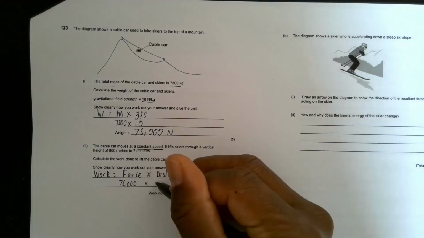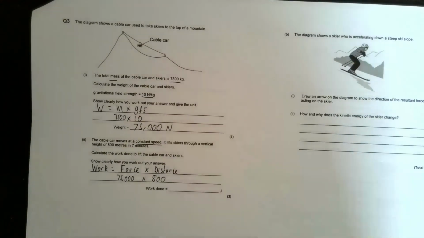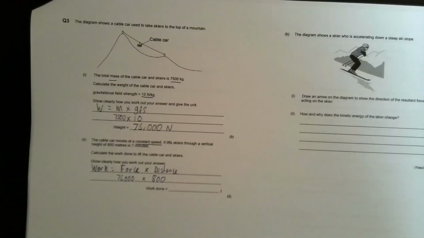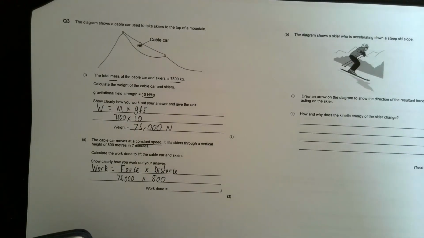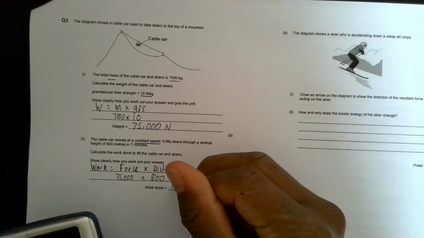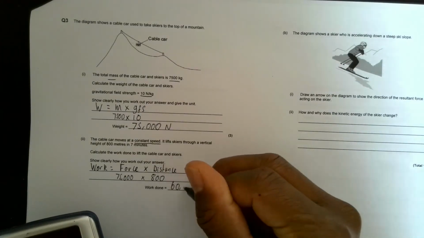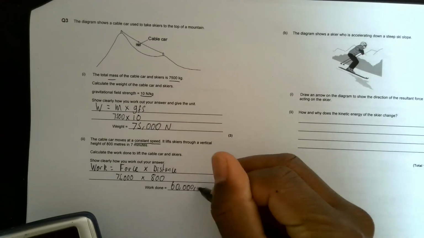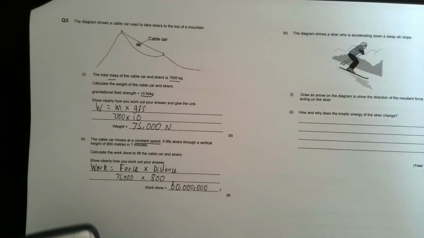Okay, so we times by 800 to give us our work done. So in your calculator, start at 75,000 times by 800 to give us an answer of 60 million. 60 and then 6 zeros. Joules.